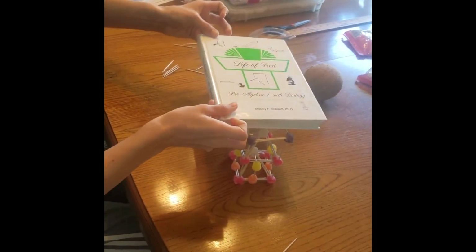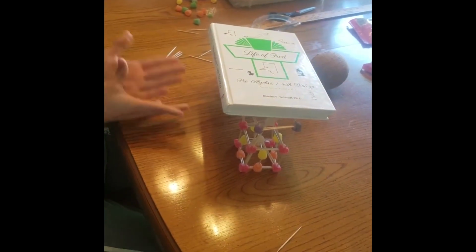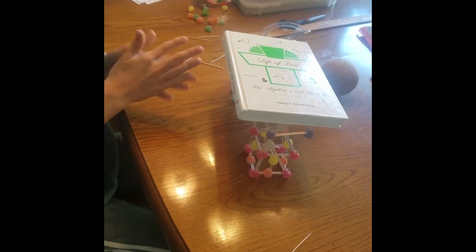So now you see that Matthew's bridge wasn't quite big enough for the testing book, so back to the drawing board.